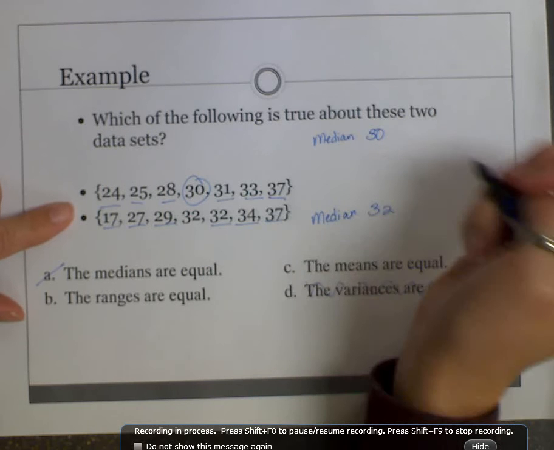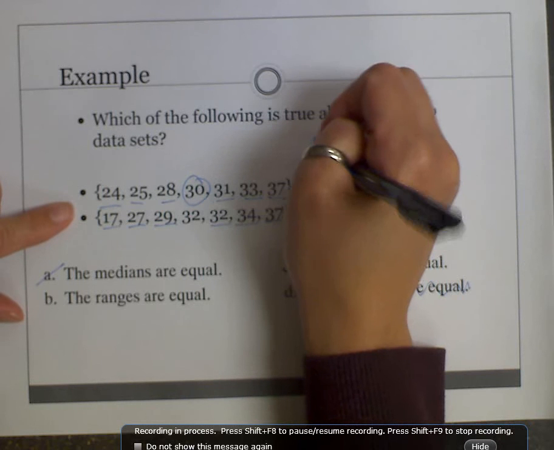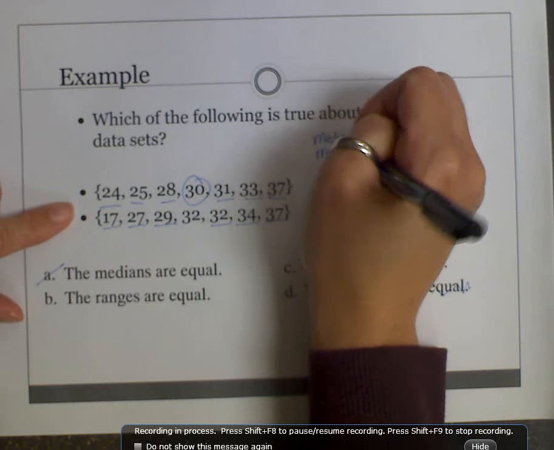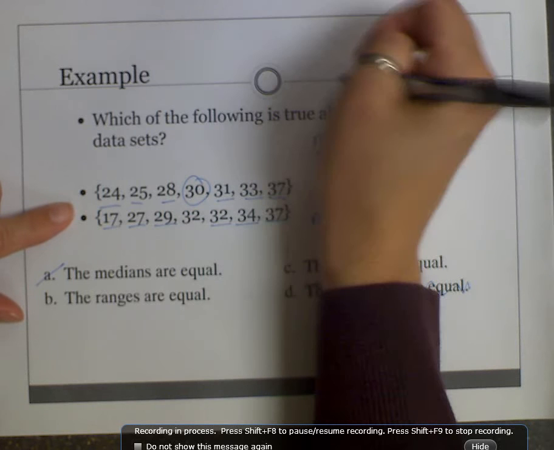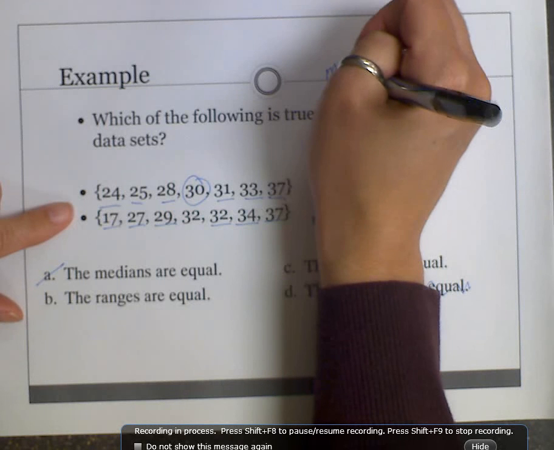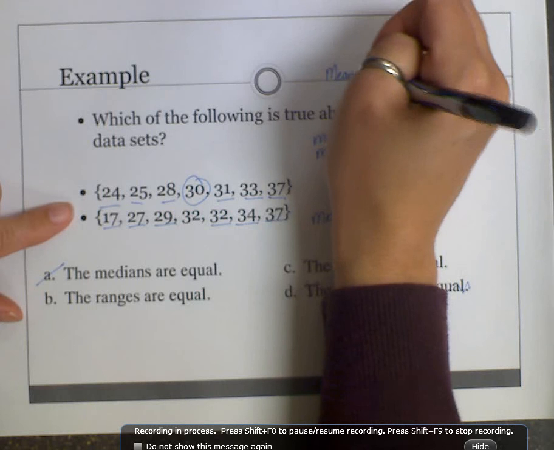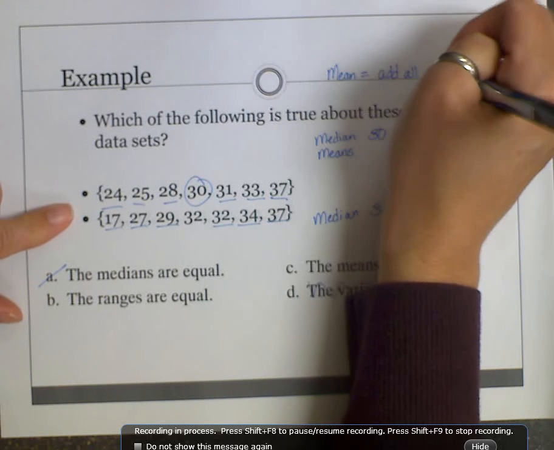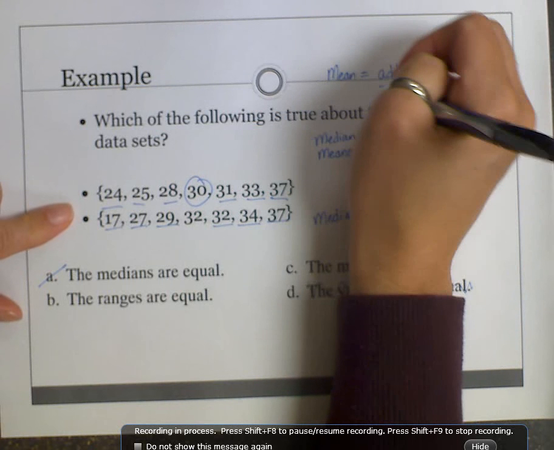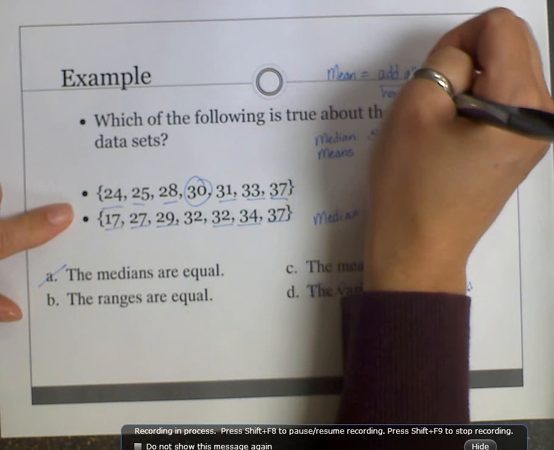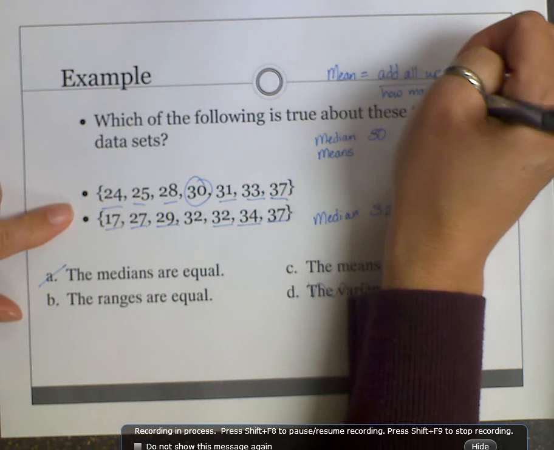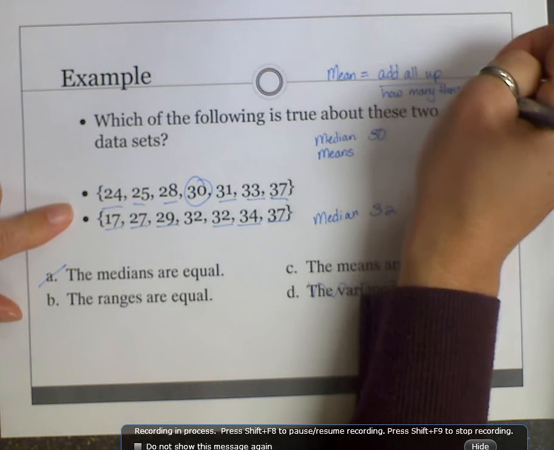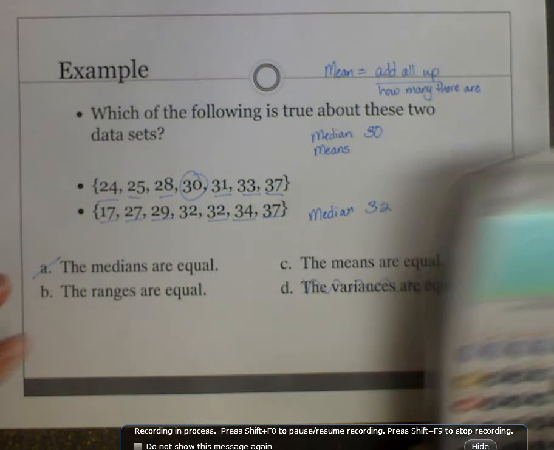The next thing it asks is the means. Are the means equal? A quick review of mean: you add all of them up and divide by how many there are. This is where my calculator is really going to come into play.